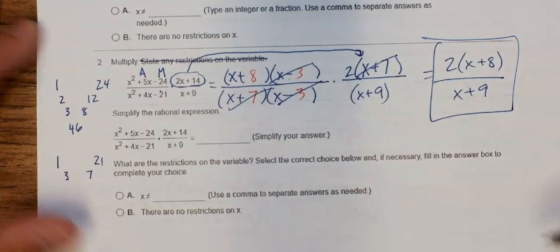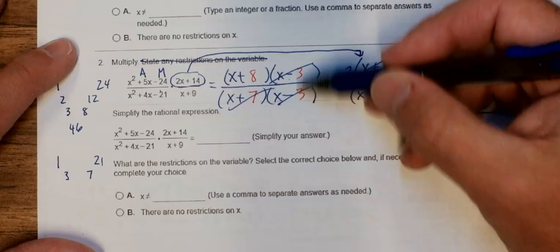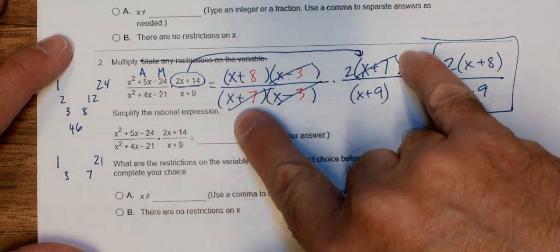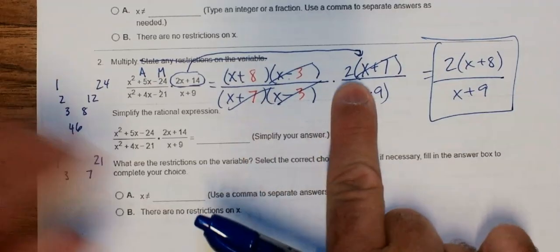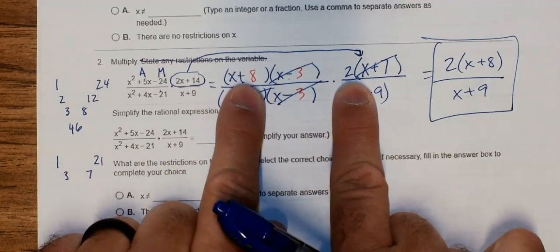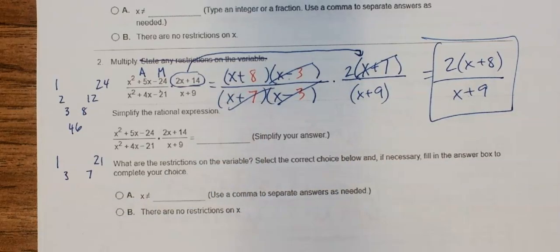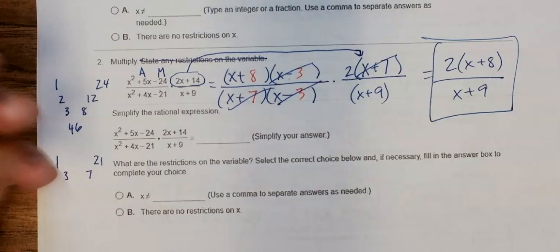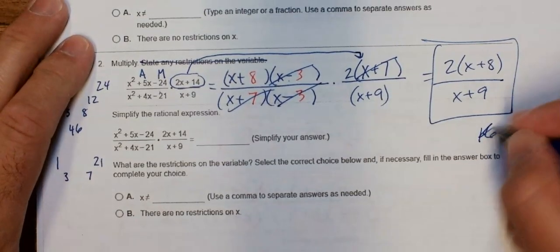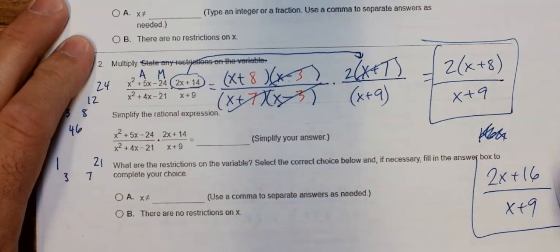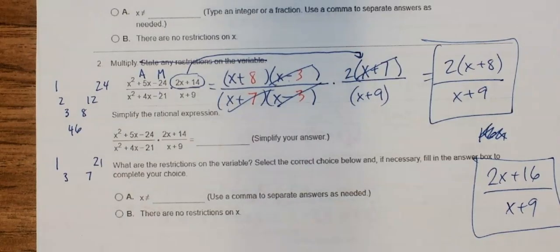And then we look for what cancels. Obviously, the x minus 3 is canceled. And then you got an x plus 7 here and an x plus 7 there, and they cancel. So that leaves me with a 2 and an x plus 8 on the top and an x plus 9 on the bottom. And no, you don't need to distribute anything on that top. I mean, if you wrote 2x plus 16 over x plus 9, that would also be an acceptable answer. There's nothing wrong with that one either. But I would say this one's just as good.